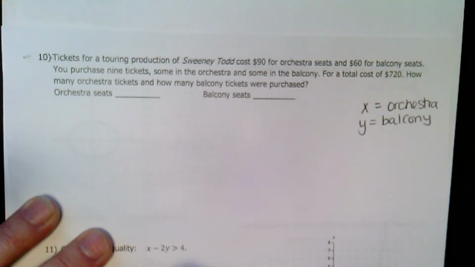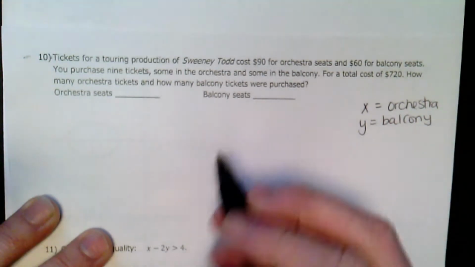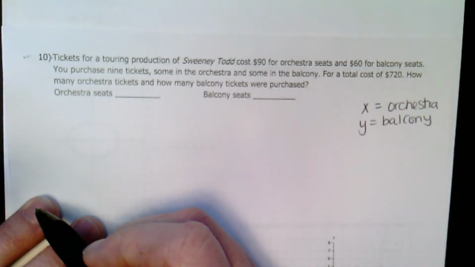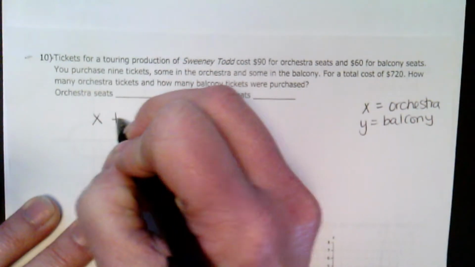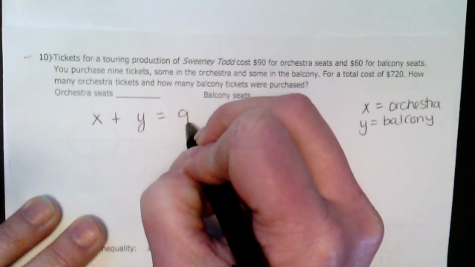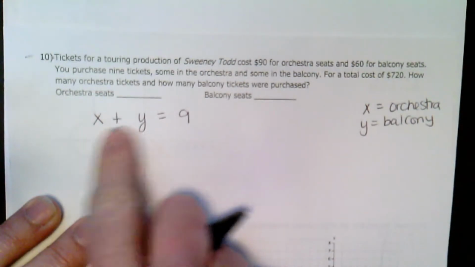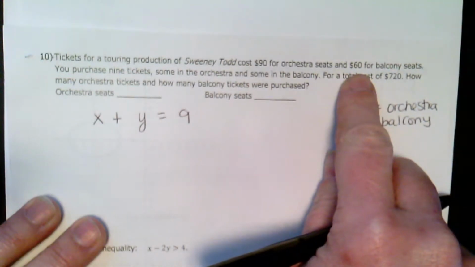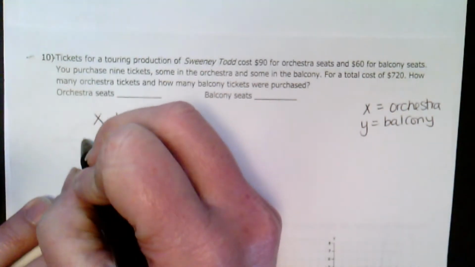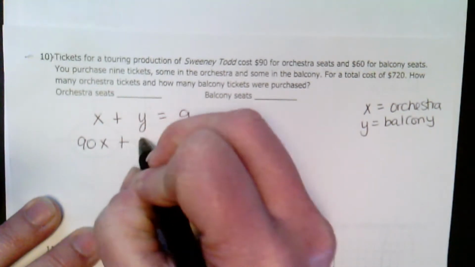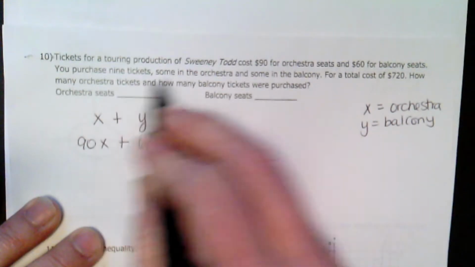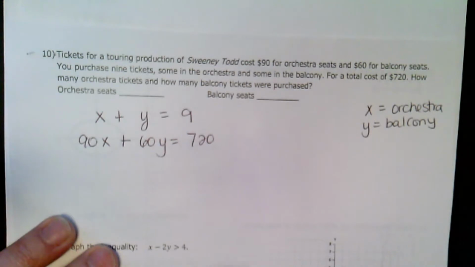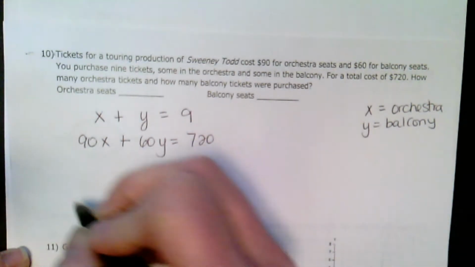Alright, so we know that we purchased 9 tickets, so that's where I'm starting. In some combination, I got some orchestra and some balcony. And then we're going to involve the money. So $90 is orchestra, $60 is balcony, and we know we spent $720. We can do elimination.